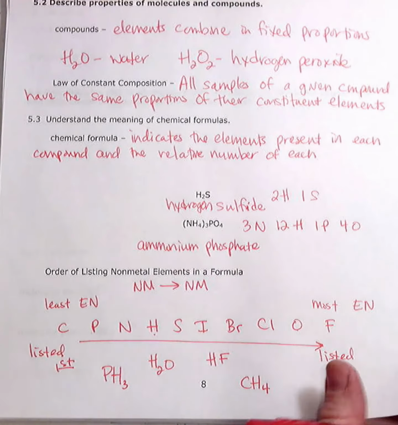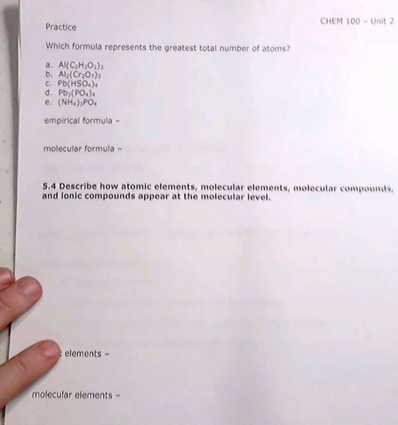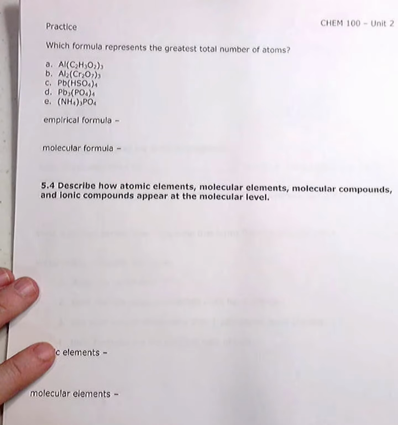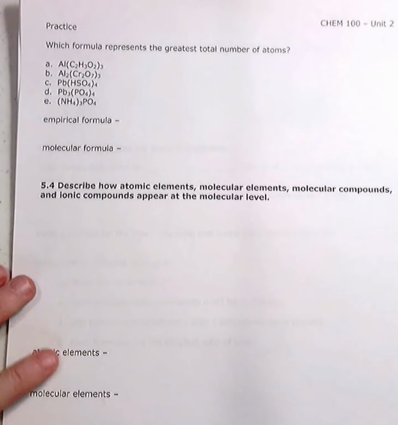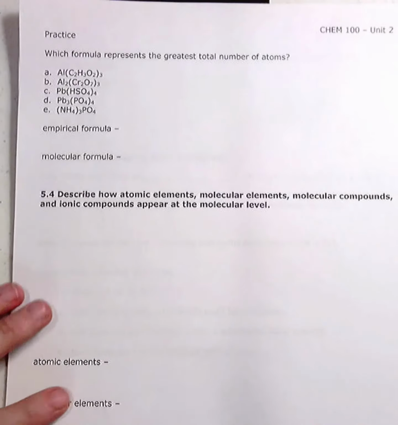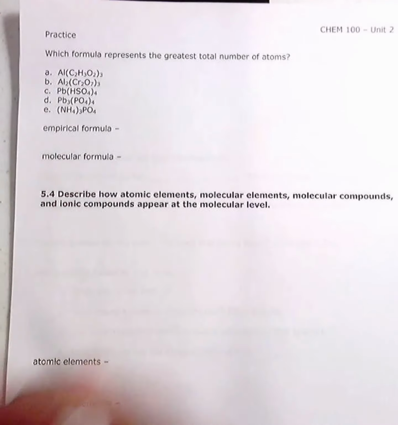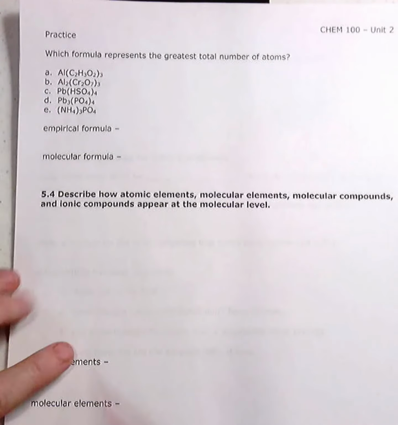Okay, so on the next page, we have a question. Which formula represents the greatest total number of atoms? And this is a good question because it really requires you to have a firm understanding of what these formulas mean. And as you go into higher level chemistry, utilizing the formula is very important.